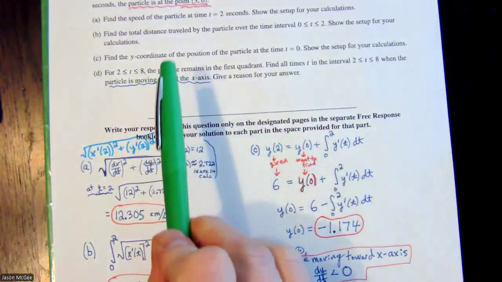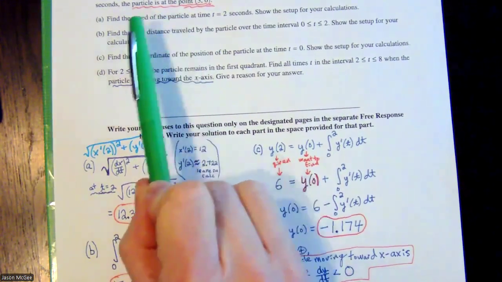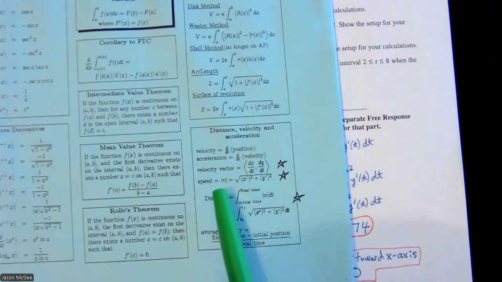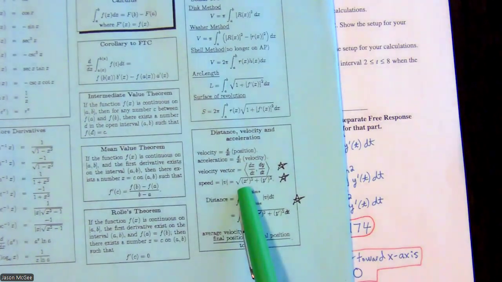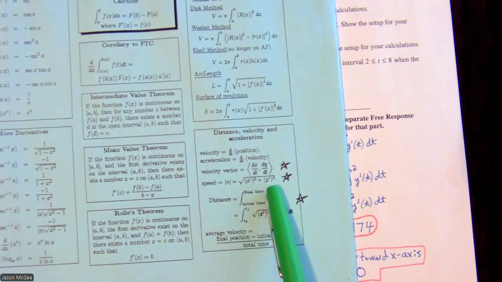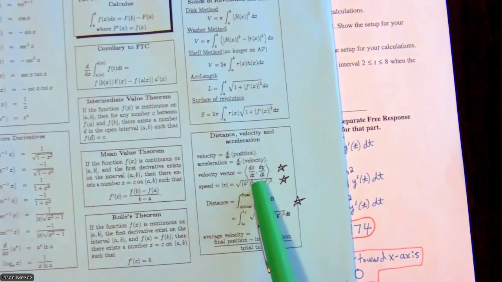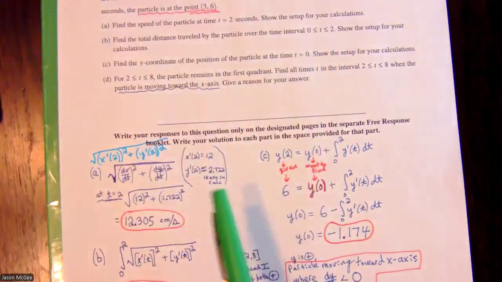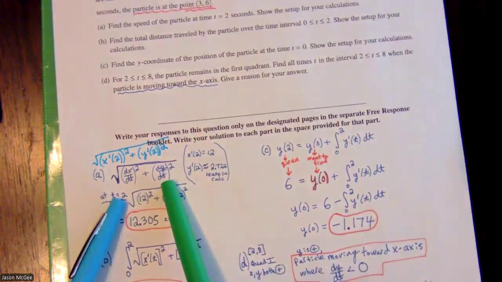The first couple parts say find the speed of the particle and then the total distance traveled of the particle. So remember, in our blue packets, the speed of a parametric is just the square root of x prime squared plus y prime squared. And the distance traveled, or the arc length, is just the integral of that same formula right there. So I initially jotted this down, didn't really need to.